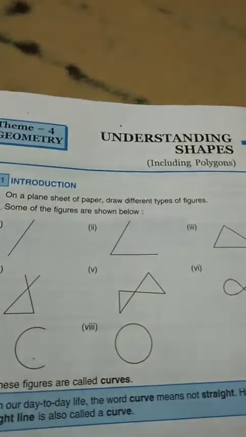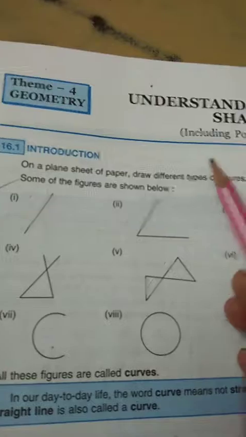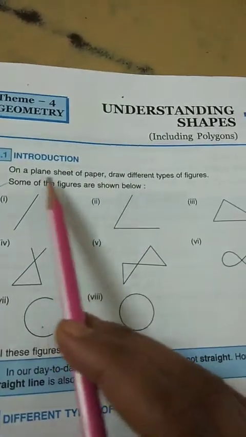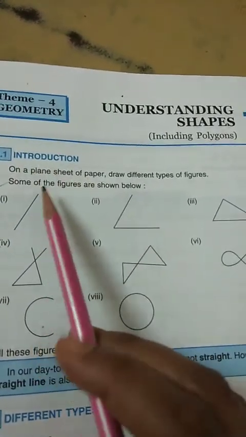Good morning students. Here we're going to start a new chapter, which is understanding shapes, which includes polygons. Poly means many and gons means side. Now here you can see, this is a short introduction.